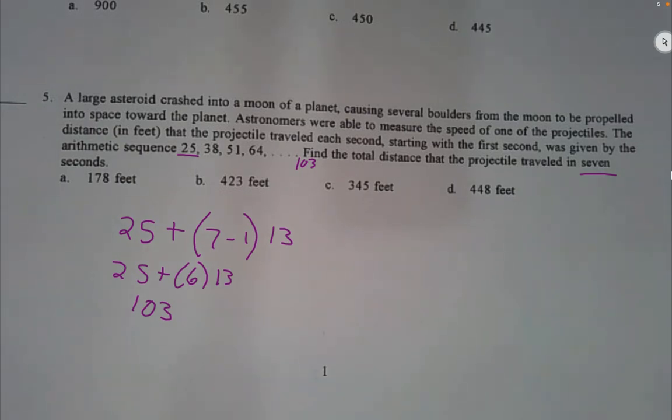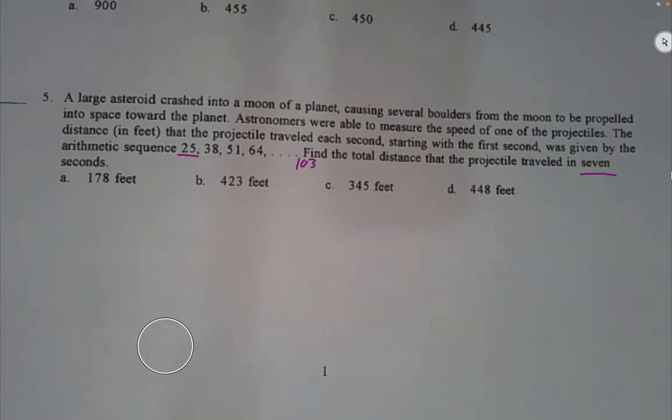All right, so I just plugged into my formula from the other day, my explicit formula for an arithmetic sequence, and I found my 103. That's my 7th term. Now let's do today's formula. Today's formula says n divided by 2. How do I find n? We would do 103 minus 25 divided by 30. What is 103 minus 25?